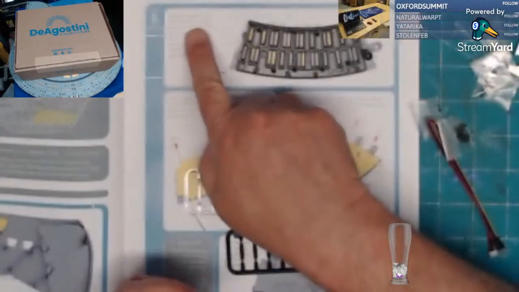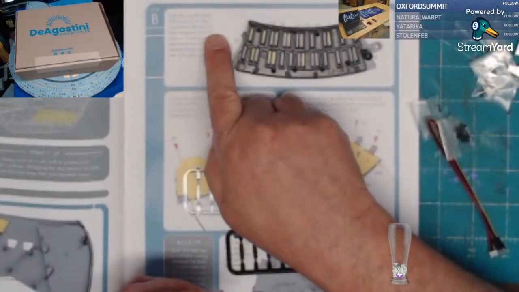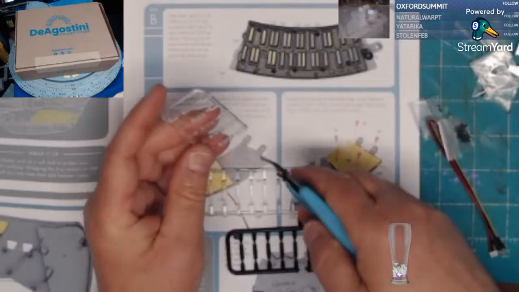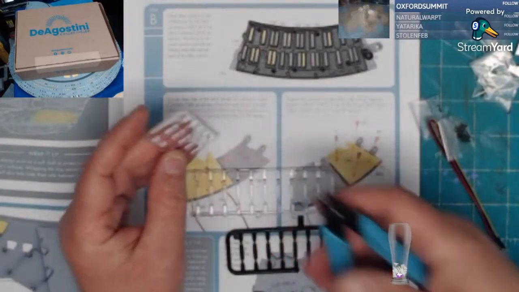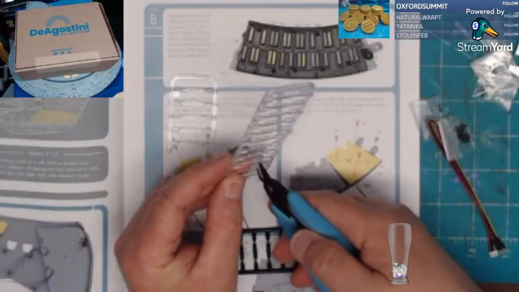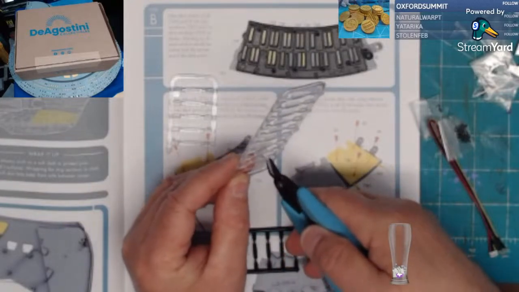It says to cut 14 clear and 14 dark. So let's count. All these are 10. So that'll be 10 of them.